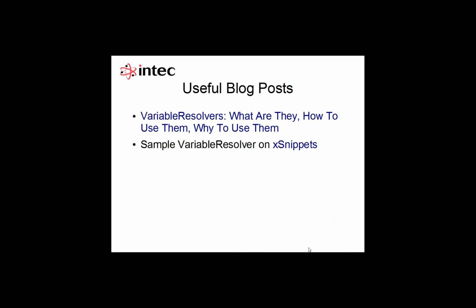And I did a blog post on that a few weeks ago, and there's a sample variable resolver that I put onto XSnippets as well. So hopefully that will help you think a bit more about what language you use, where you place that language as well, in terms of getting the best performance out of your XPages and tuning your XPages for performance.